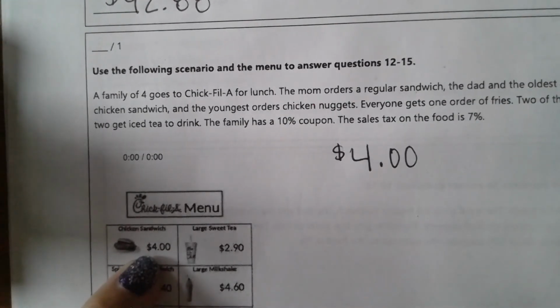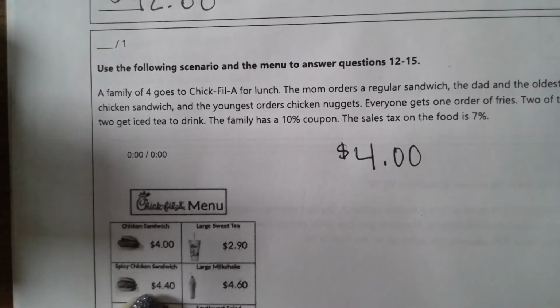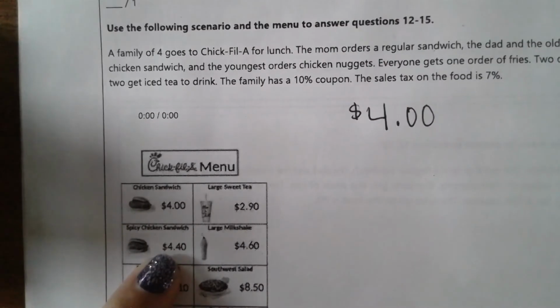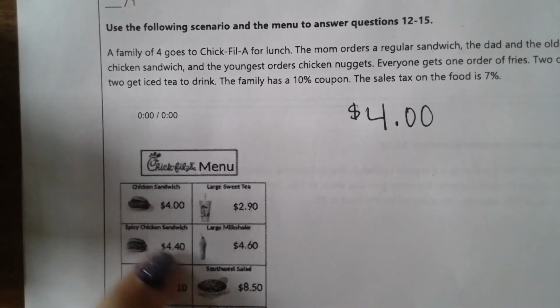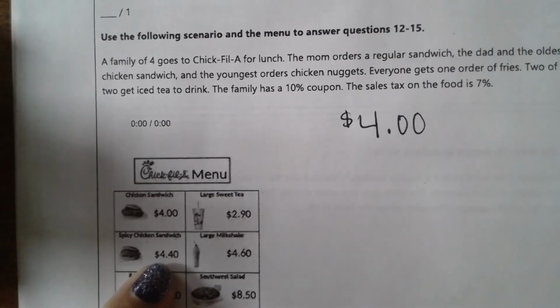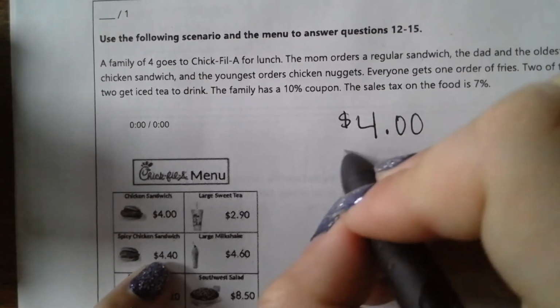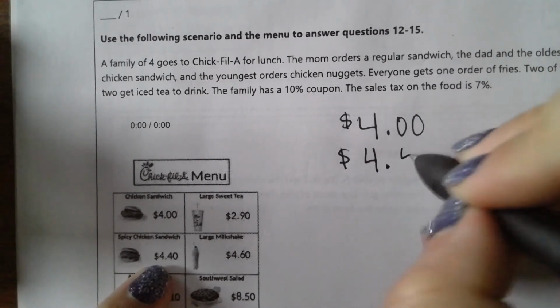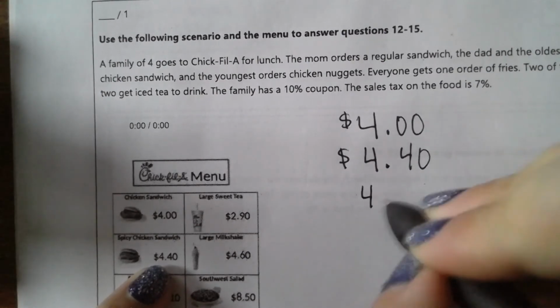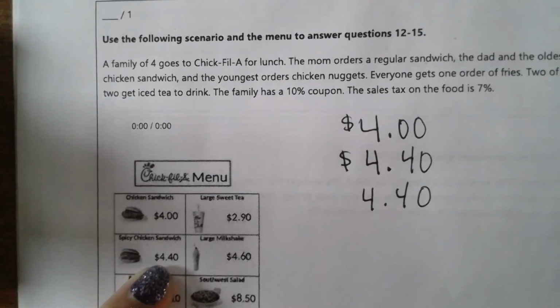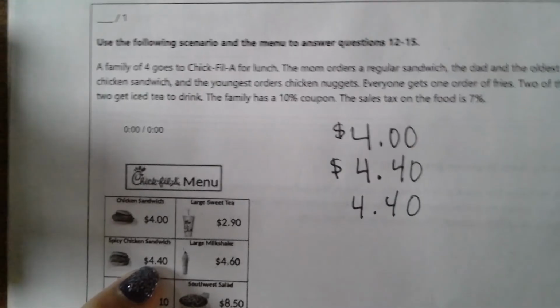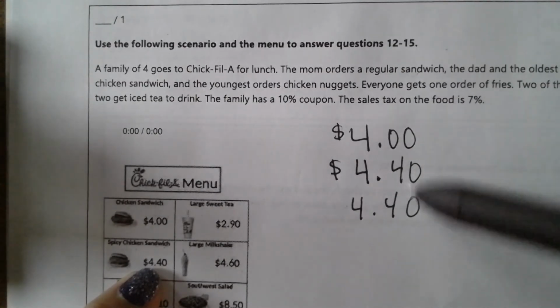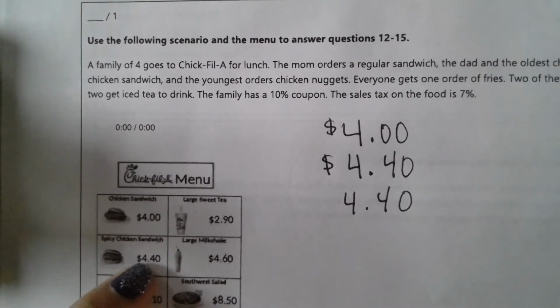So there's 2 people ordering a spicy chicken sandwich. And if you look at the menu, a spicy chicken sandwich is $4.40. So since 2 people got that, I'm going to add $4.40 2 times. So since they're just asking how much the food and the drinks are worth, what we're going to do is we're going to add up all of these to get the total, okay?